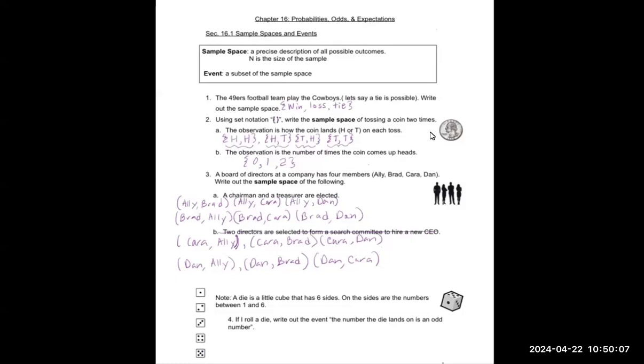Allie could be the chairman, Brad could be the treasurer; Allie could be the chairman, Kara could be the treasurer; Allie could be the chairman, Dan could be the treasurer, and so on. In this next line, Brad is the chairman, Allie's the treasurer; Brad is the chairman, Kara is the treasurer; Brad is the chairman, Dan's the treasurer, and so on. We've listed out all of the total possible ways that a chairman and a treasurer could be elected.